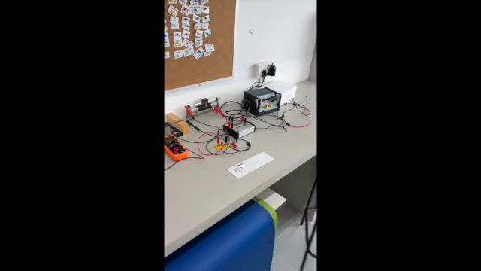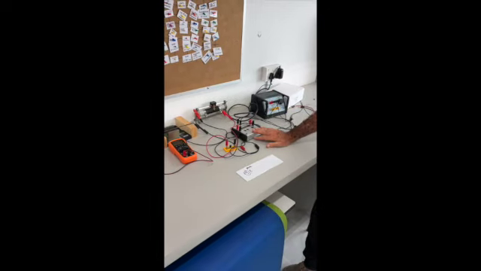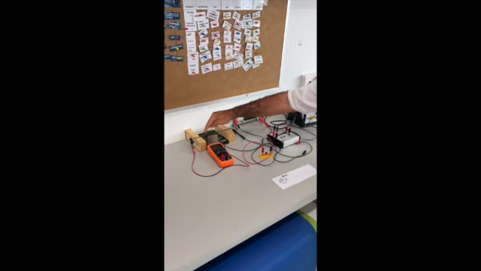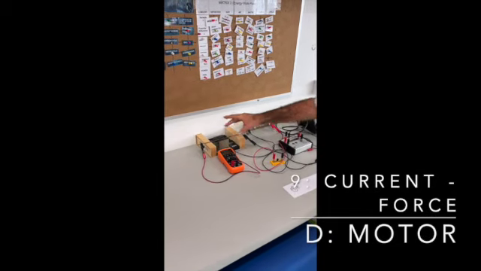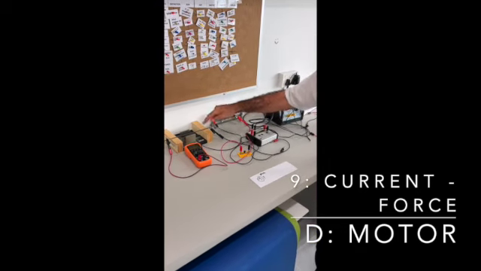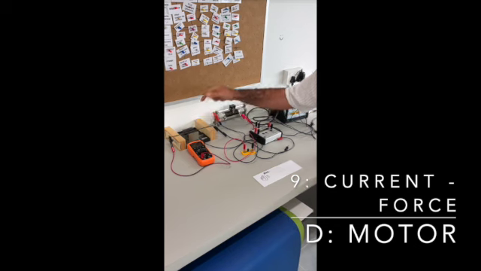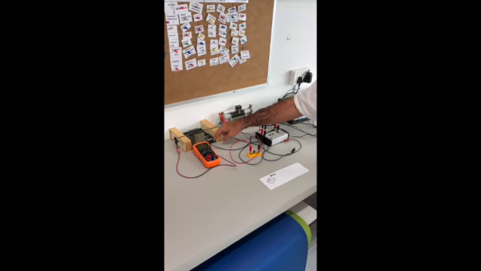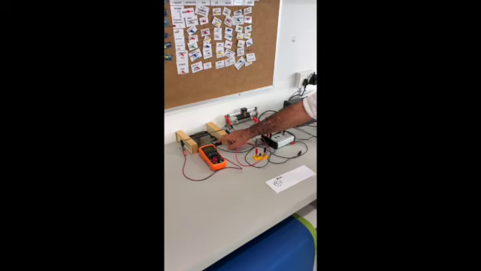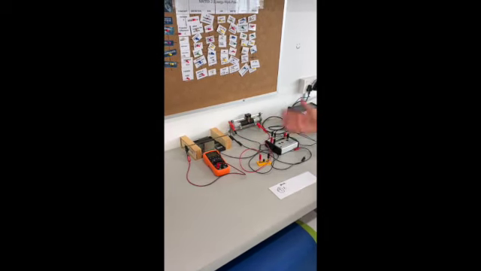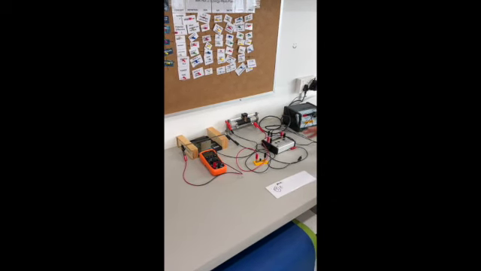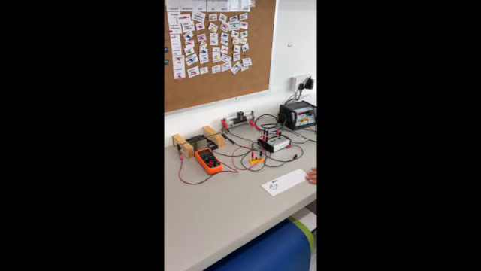Experiment 9 has to do with the motor effect. What we're doing here is we're sending a current through a wire inside a magnetic field. When a current goes inside a magnetic field, it experiences a force. We measure the current, we measure the field, and we measure the force. We measure the force using a balance, a digital balance. So how is the current affecting the force inside a magnetic field? That is also a very linear and predictable model.